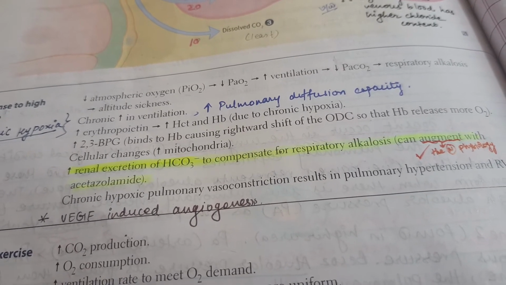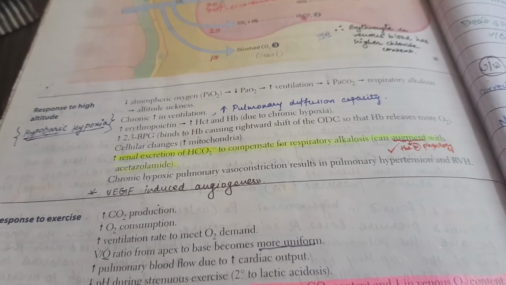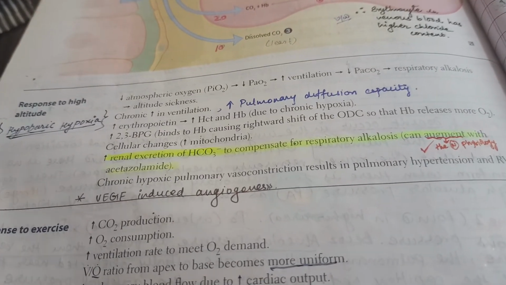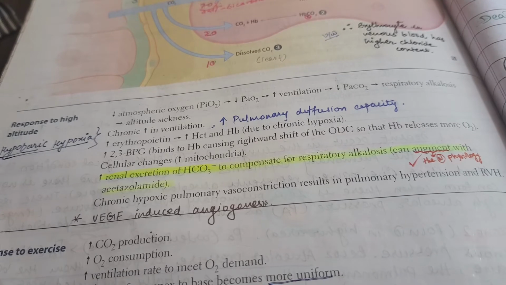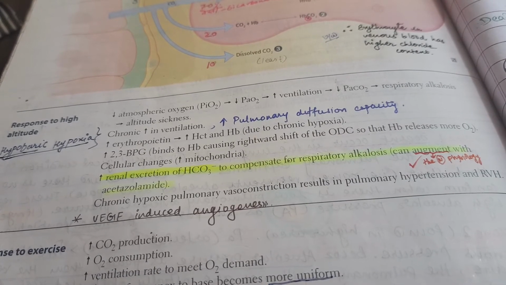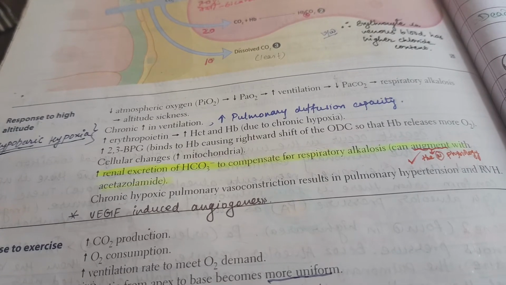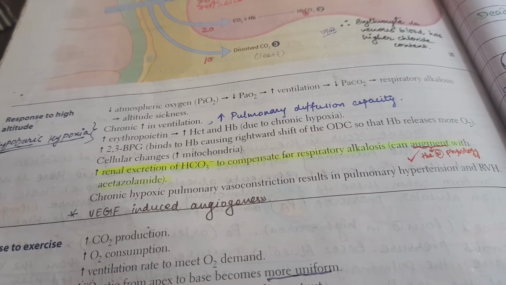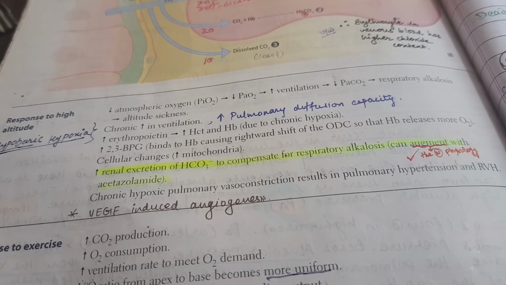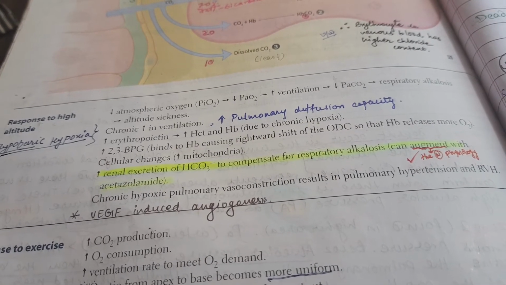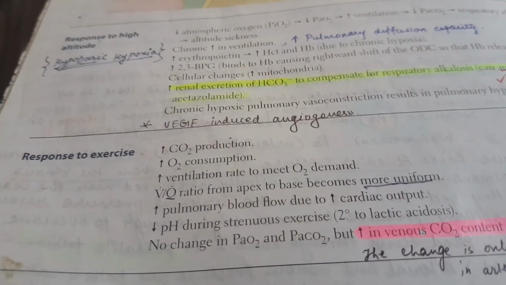Okay, so chronic hypoxic pulmonary vasoconstriction results in pulmonary hypertension and right ventricular hypertrophy. So they might ask you what the changes in the right ventricle are during high altitude. There will be right ventricular hypertrophy. This is very, very, very important. Why? Because your right ventricle has to work overtime to overcome the pulmonary hypertension, which is causing resistance to the outflow of the right ventricle, right? Also there will be increased production of VEGF, which induces angiogenesis.